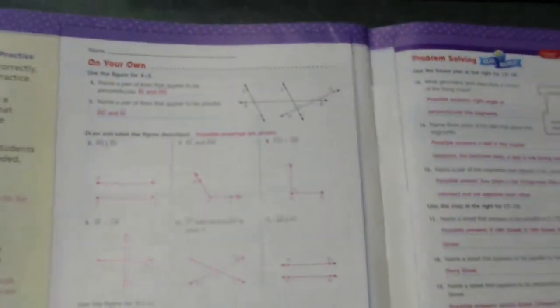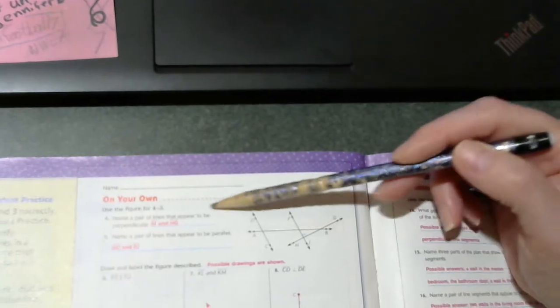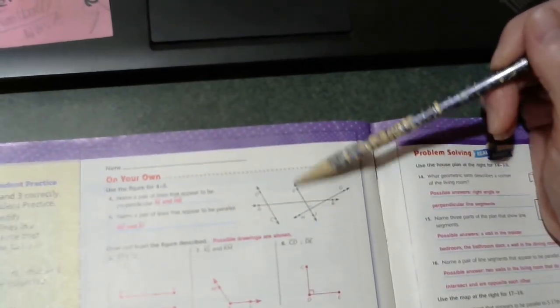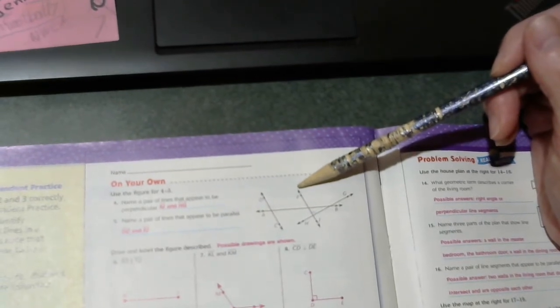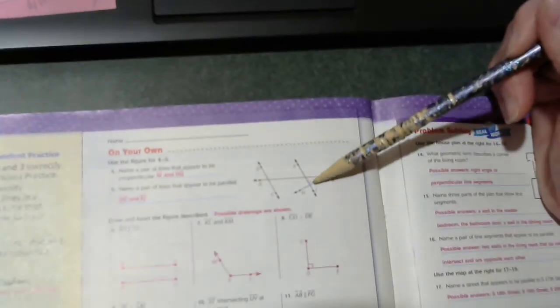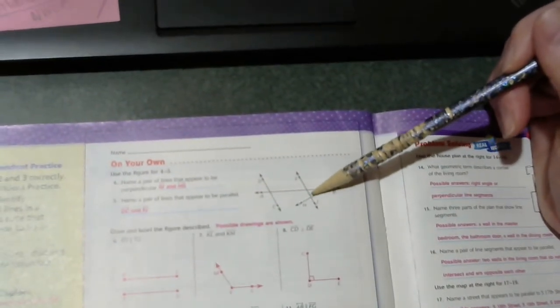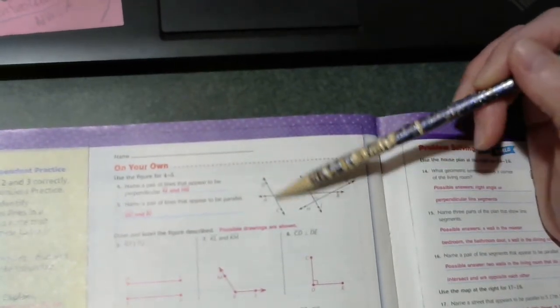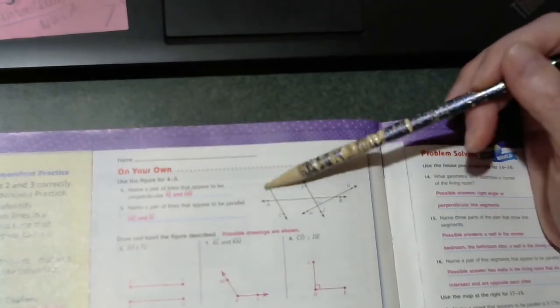Now, under On Your Own, let's work on this together. It says, name a pair of lines that appear to be perpendicular. FJ and HG are perpendicular because they form a right angle right there. Name a pair of lines that appear to be parallel. DC and FJ are parallel, same distance apart.